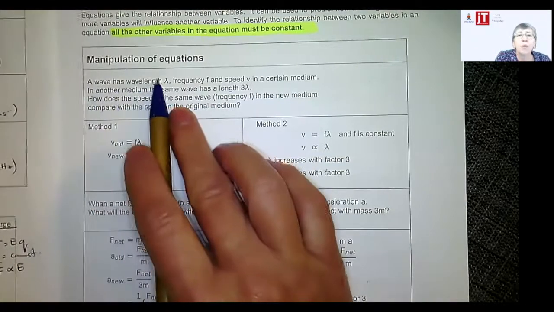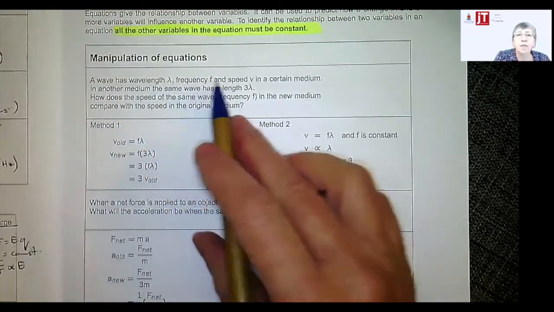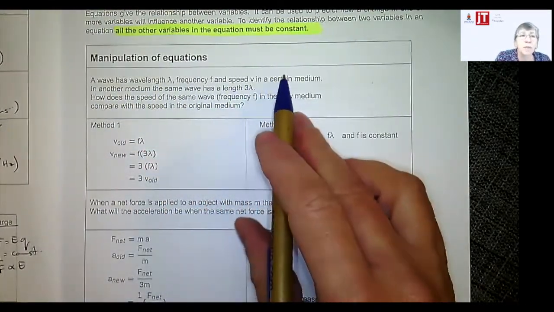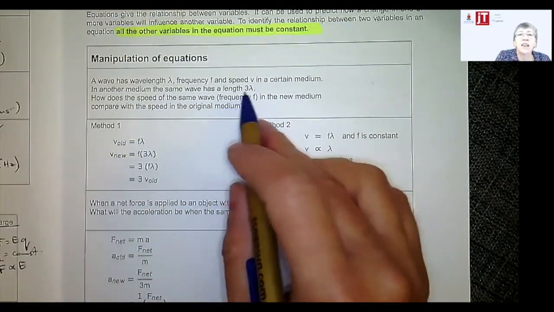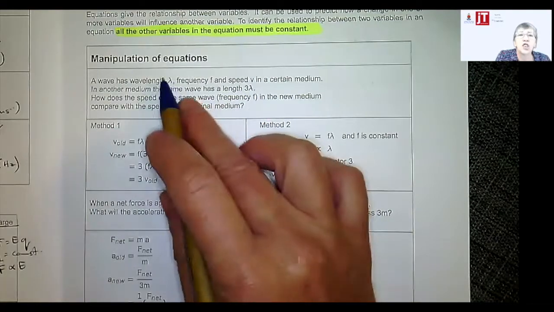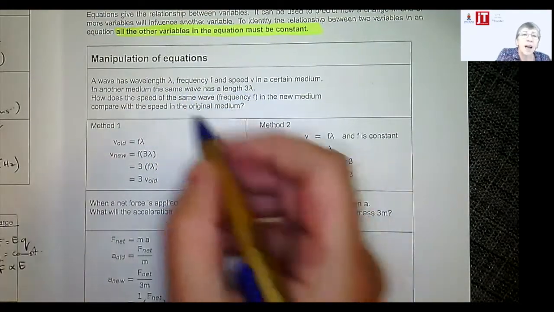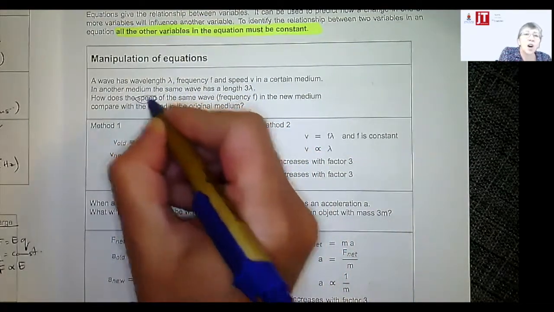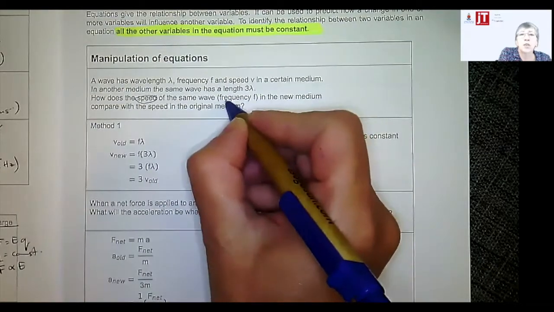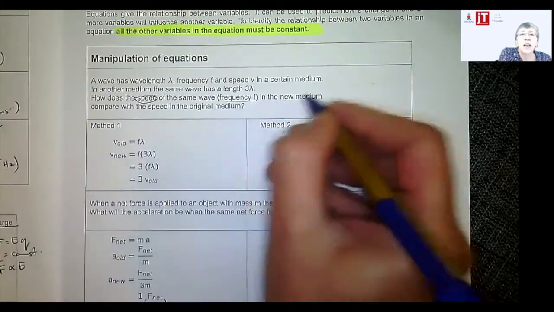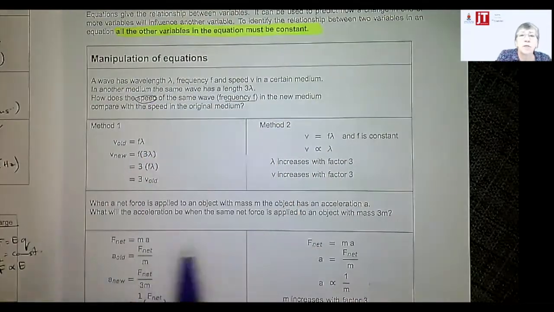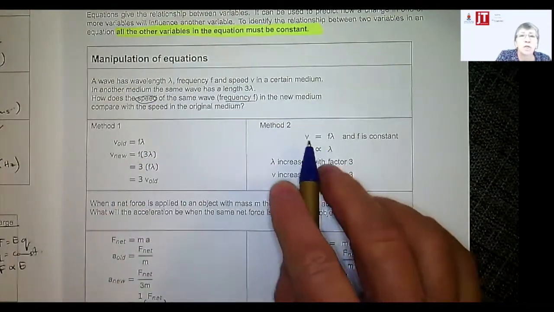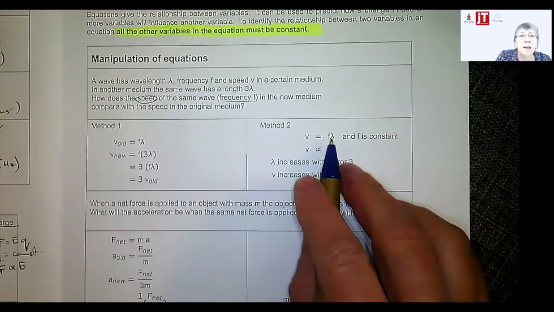You've got a wave with a wavelength lambda and a frequency f and speed v in a certain medium. And in another medium, that same wave has a wavelength of 3 lambda, so they're changing the wavelength. How does the speed of the same wave, which means same frequency, in a new medium compare with the speed? So they're asking about v. Now, first find the equation. There's one: v equals f times lambda, right?